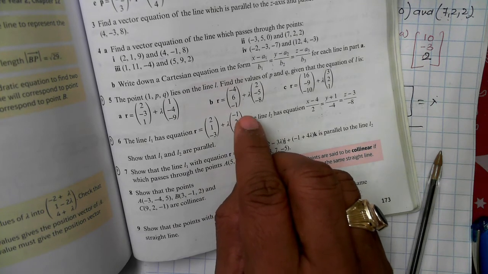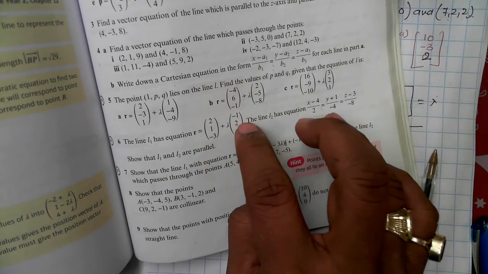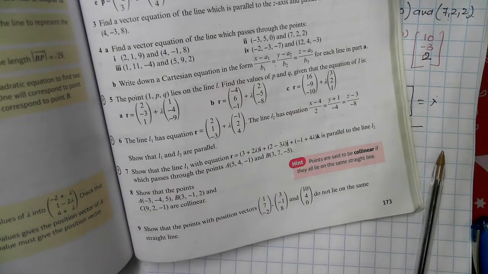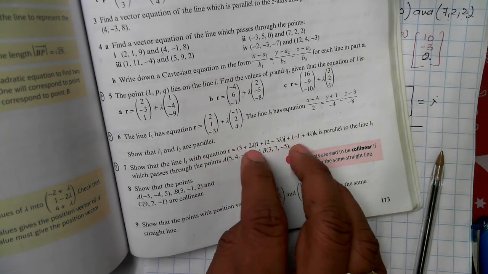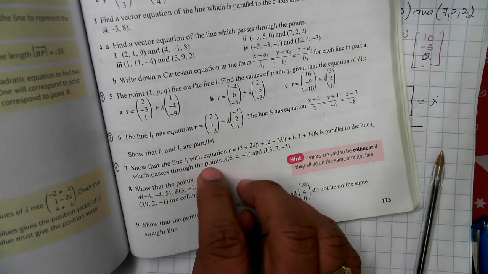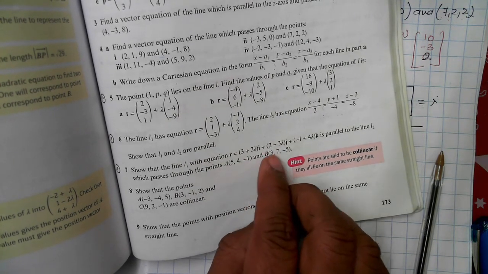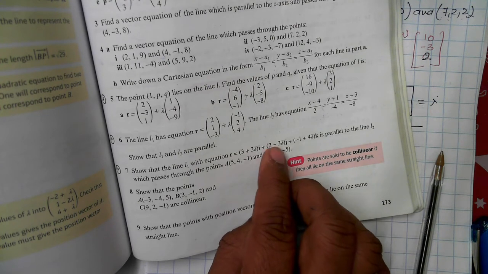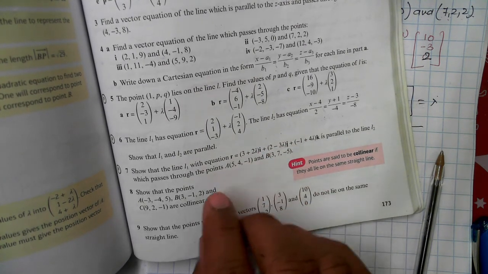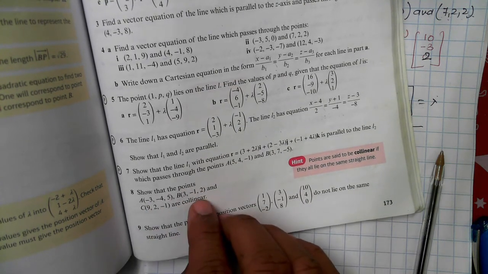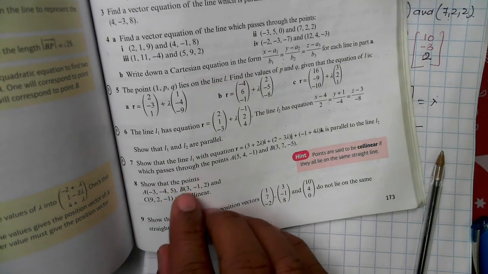Okay, show that line L1 with this equation is parallel to the line which passes through these points. So write down the direction of this AB, and find the direction vector of this, and if they're multiples of each other, they'll be parallel. Show that these points are collinear. Guys, this is a GCSE type question. Find the direction of AB, find the direction of BC. If the direction vectors are the same or multiples, and because they share a point, AB and BC can't just be parallel, so that means they're collinear.